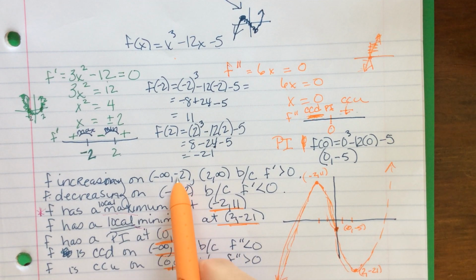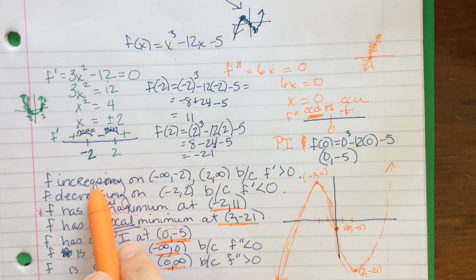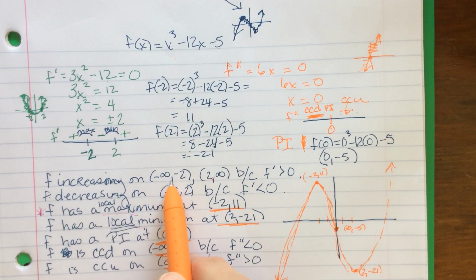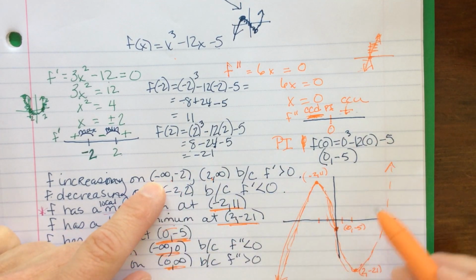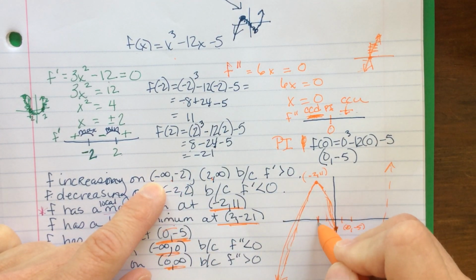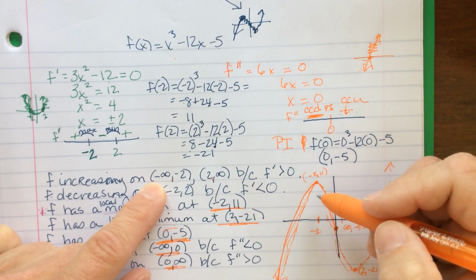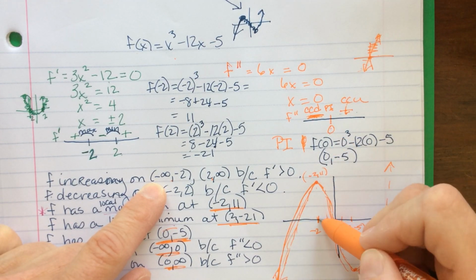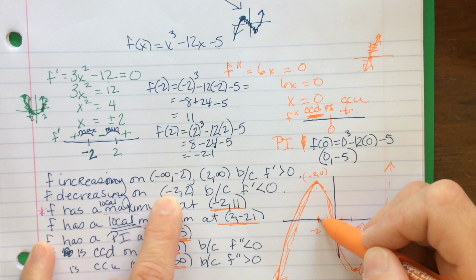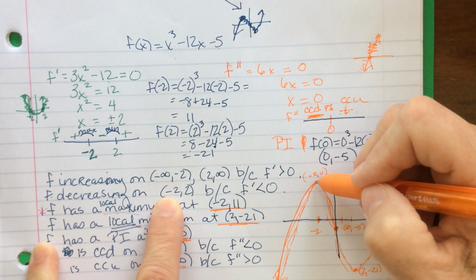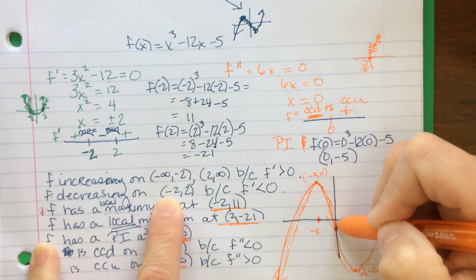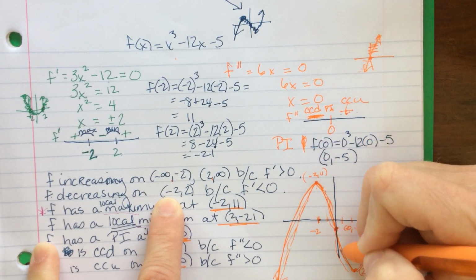Let's just go back up here and verify that f is increasing from -infinity to -2. So it's increasing from -infinity to -2. I'm going to drop down to decreasing. It decreases from -2 to +2.